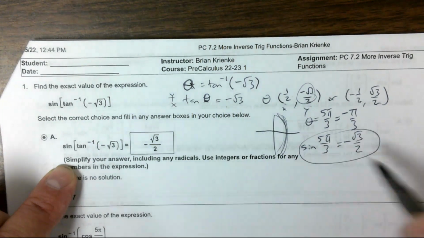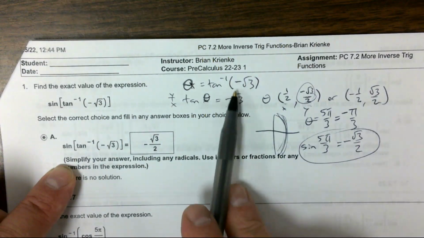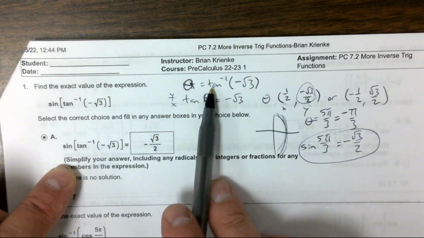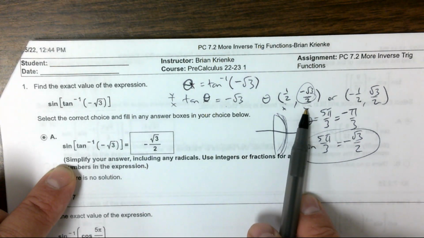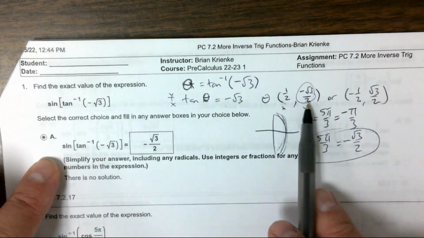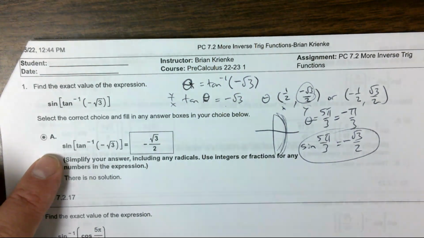So that's kind of a roundabout way to do it. Basically, you take your angle, do tan, figure out where you have to be, and then since you want sine of it, it's the y answer.